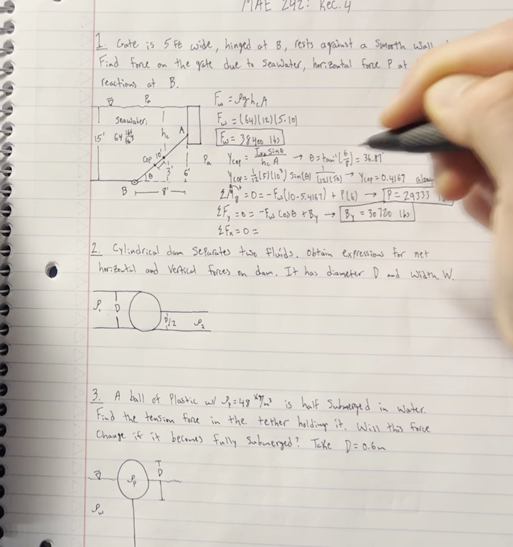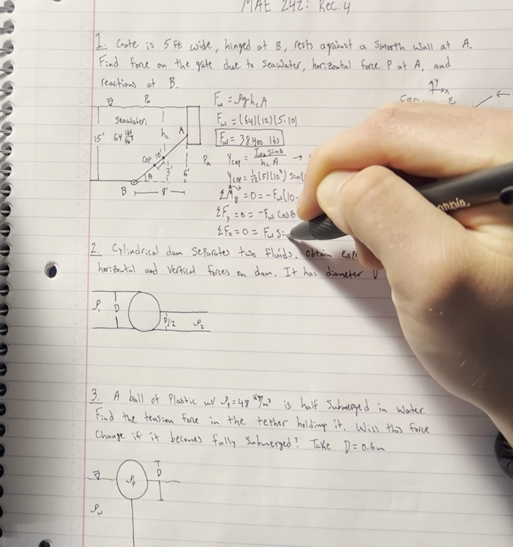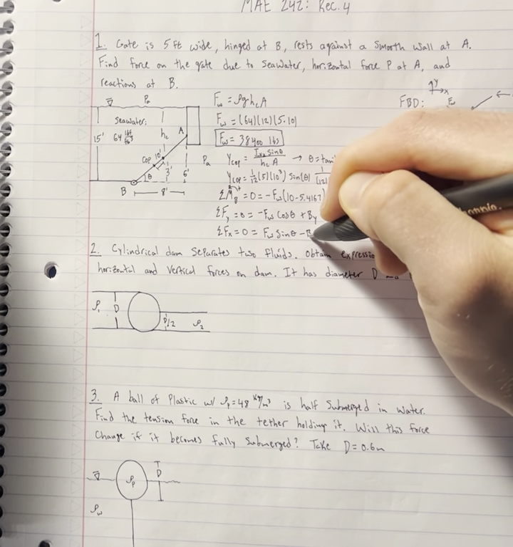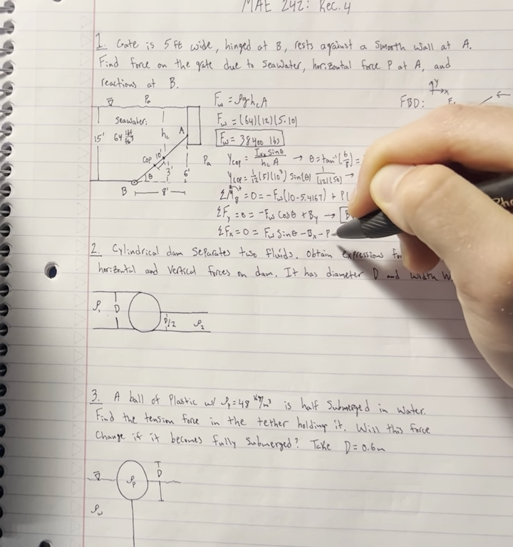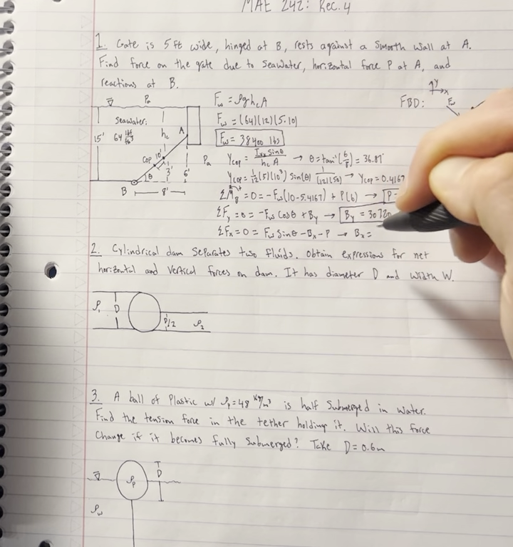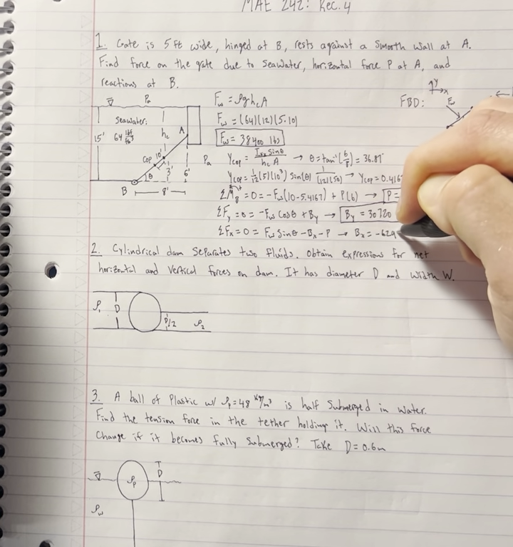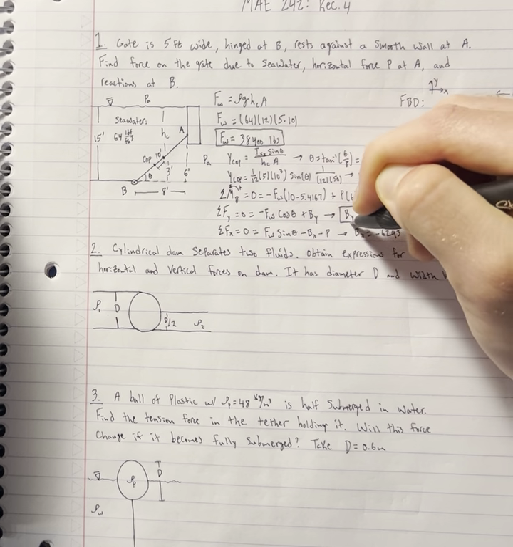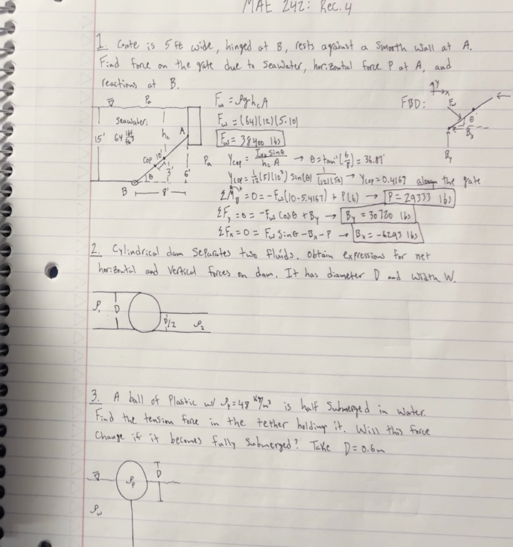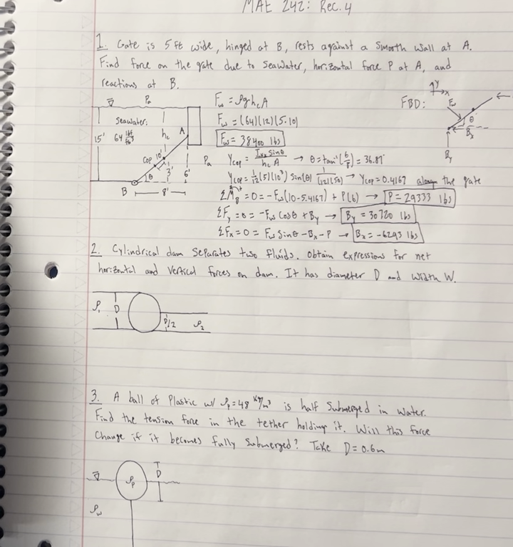Same thing for the x direction, except this will be positive FW sine theta minus BX and minus P. Again, we already solved for P. We already know that. Solve for BX. BX is equal to negative 6293. Now, of course, that negative sign just means I drew my arrow in the wrong direction. It's totally fine. We care about the magnitude of it. Anyway, pretty basic one.